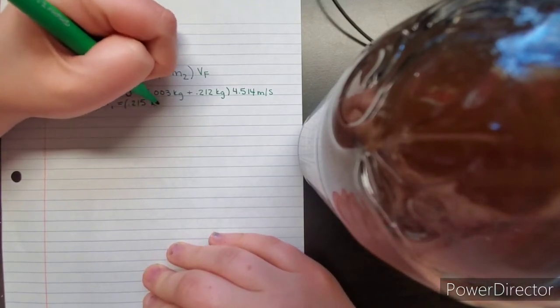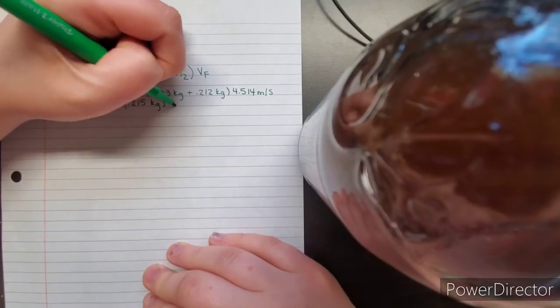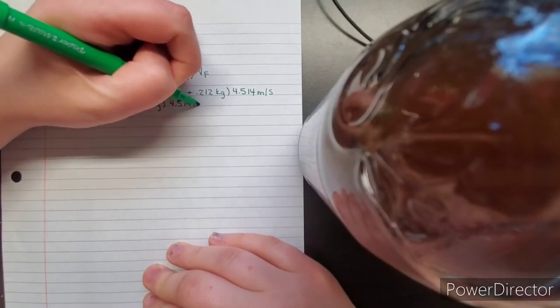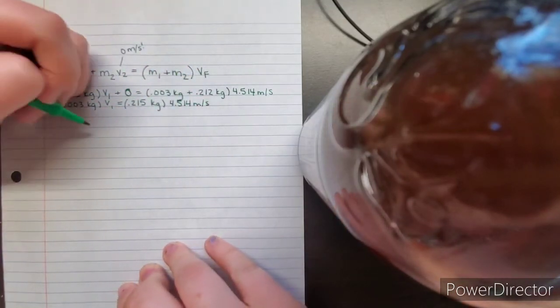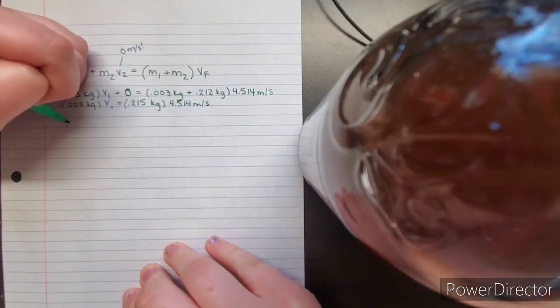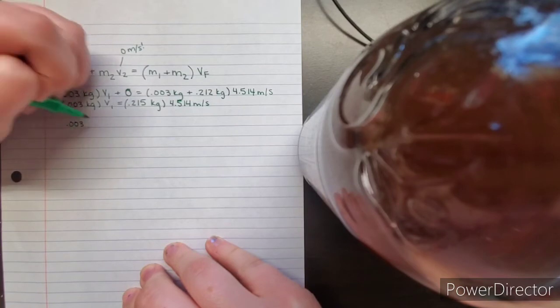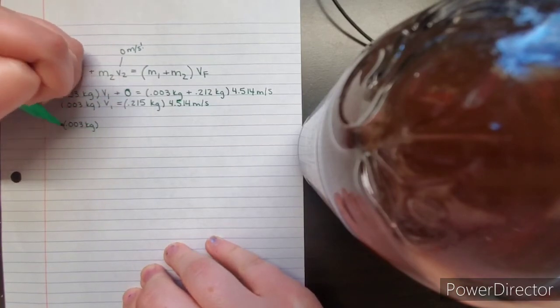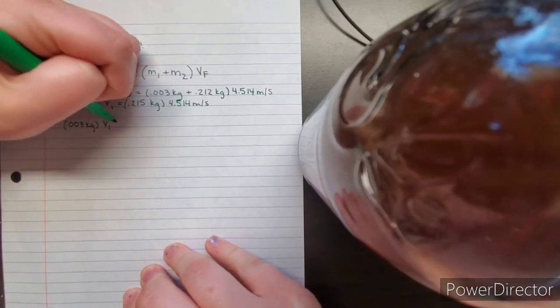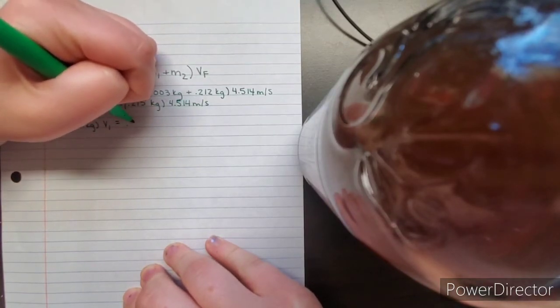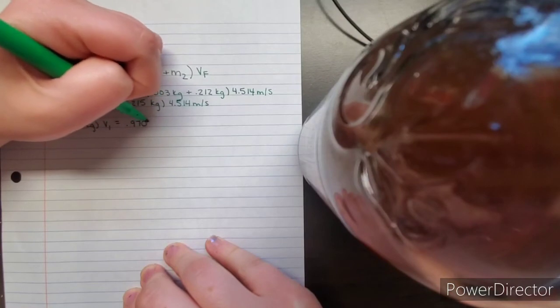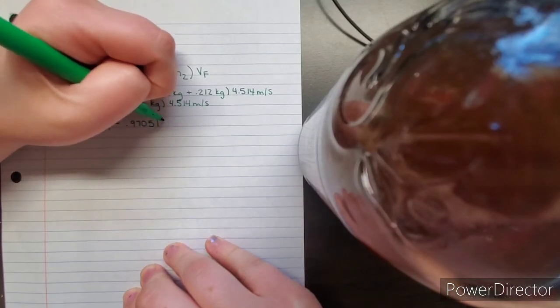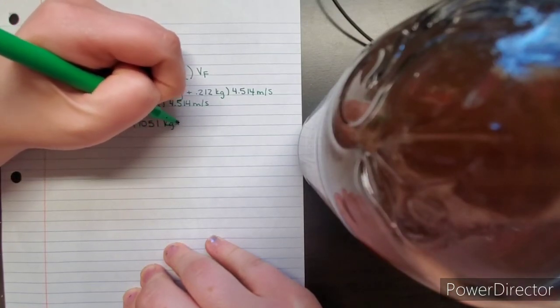Then you multiply that with the final velocity, 4.514 meters per second. That's when you get the final momentum. Everything on the right side is 0.971 kilograms times meters per second, and that is equal to 0.003 kilograms times v1.